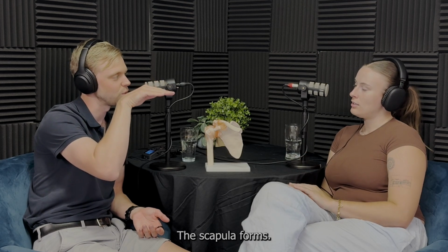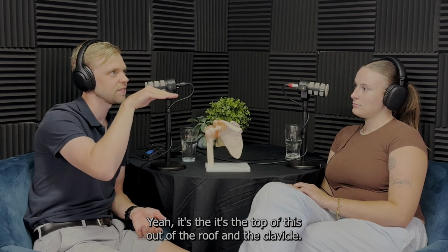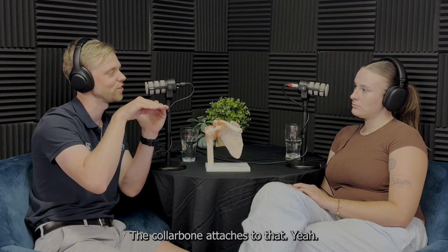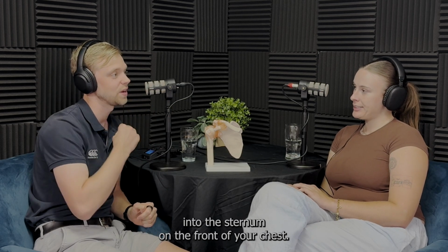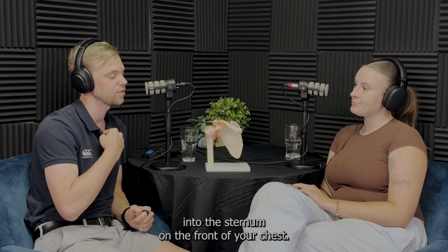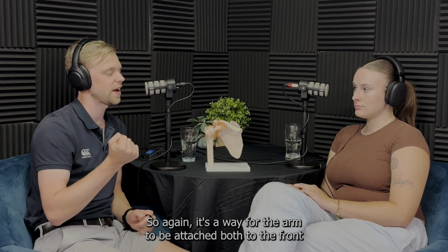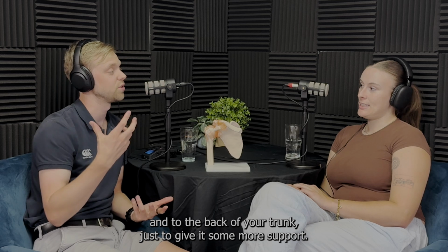The scapula forms the acromion, the top of the shoulder, and the clavicle, the collarbone, attaches to that. And that gives it support and attachment into the sternum on the front of your chest. So again, it's a way for the arm to be attached both to the front and to the back of your trunk, just to give it some more support.